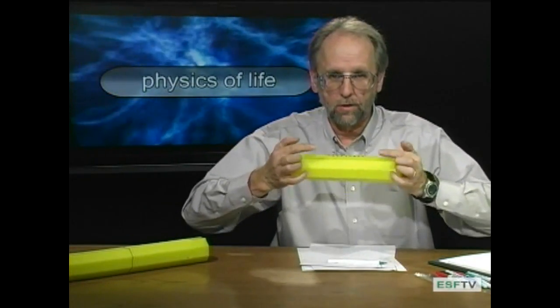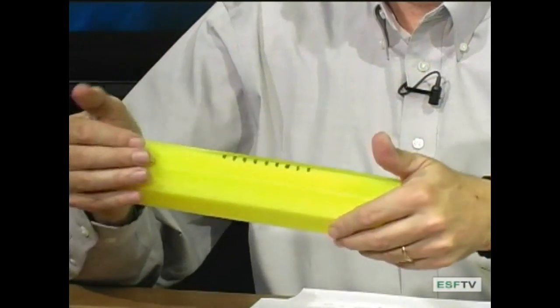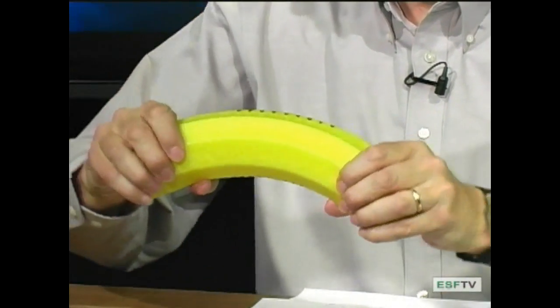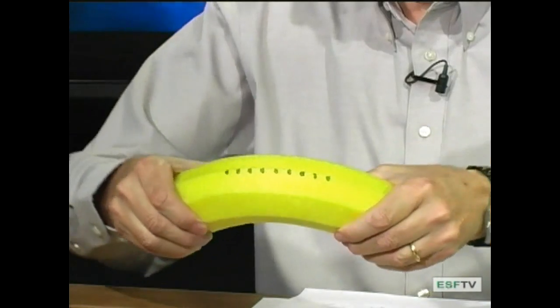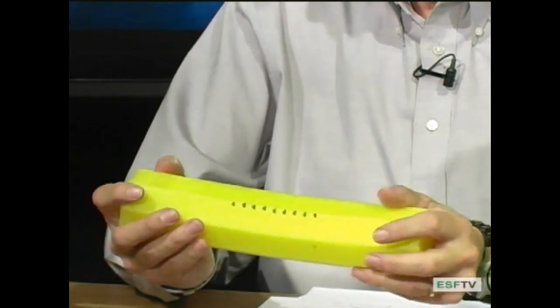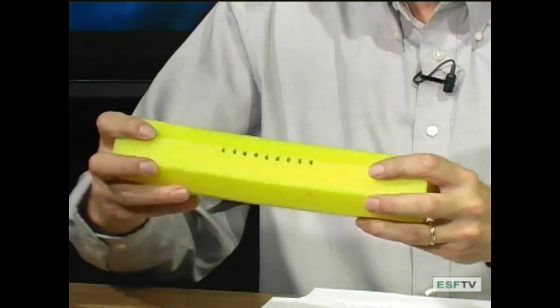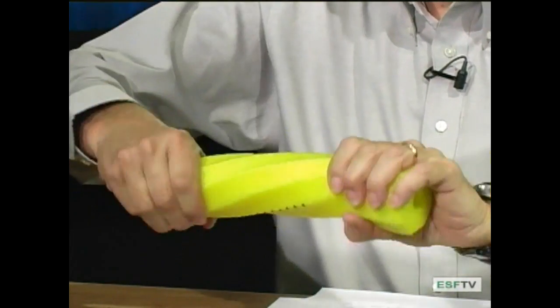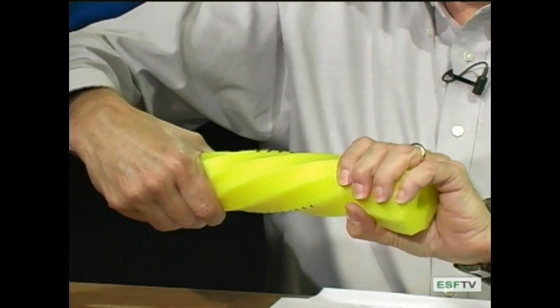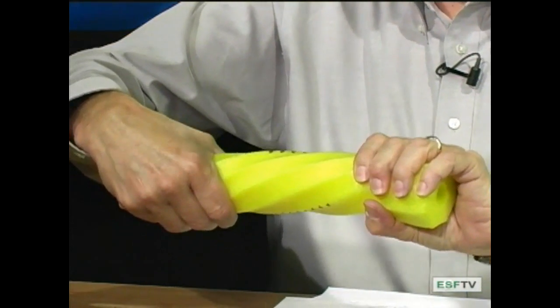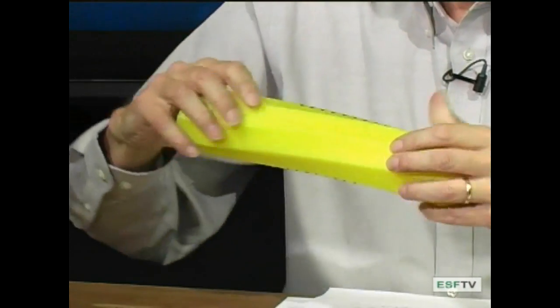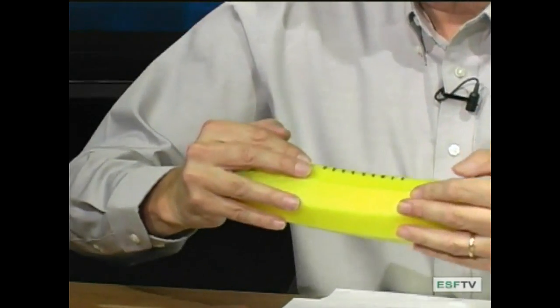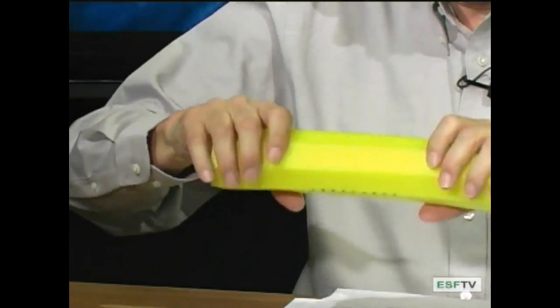If we compress it from either side, that is, put a force inward, that's going to be called a compression force. We can also have bending forces, and as you can see, if you bend it, the length of the object changes as you bend it. You have twisting forces, which are called torsion. In all of those instances, there's a relationship between the amount of force that you apply to an object and the degree to which it can be deformed.